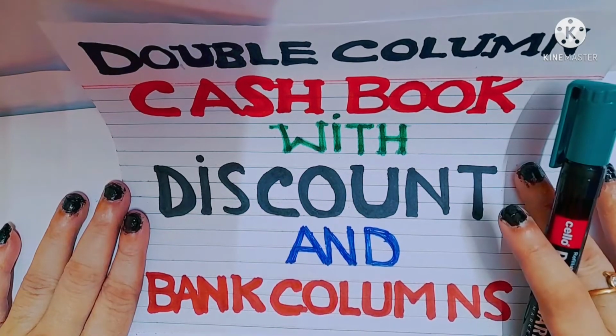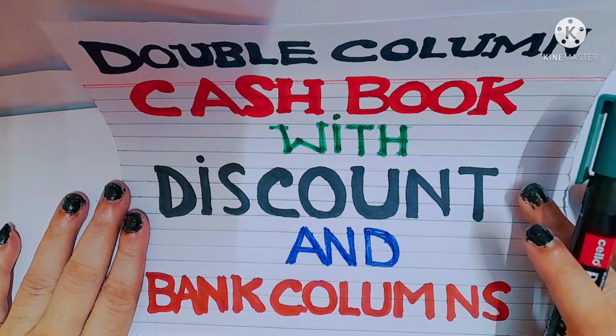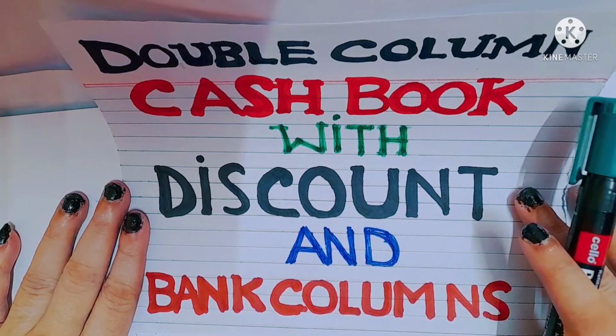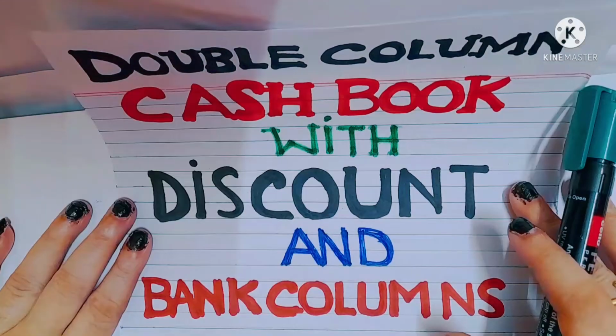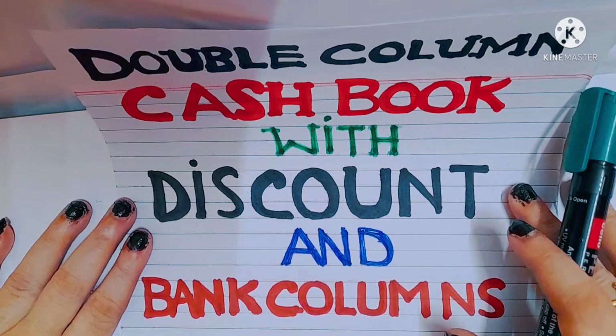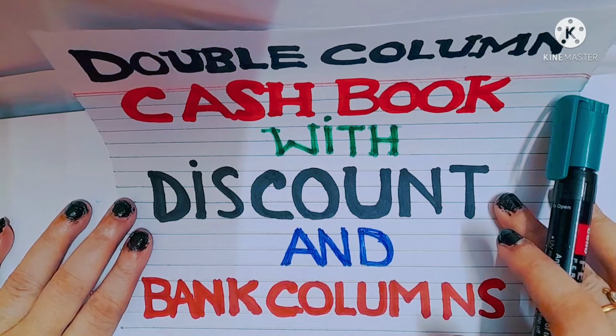In this video, I'm going to discuss how to solve a double column cash book problem with discount and bank columns. Okay, so let's get started. Please remember, in big firms or big organizations, transactions are not done in cash. All cash receipts are deposited with bank and all payments are made only through checks.